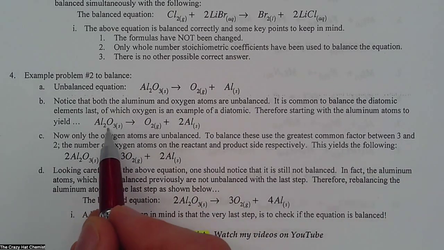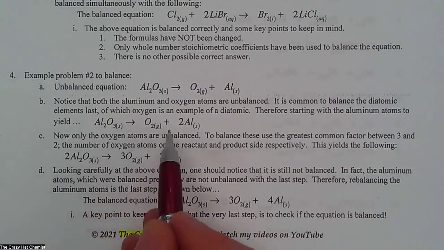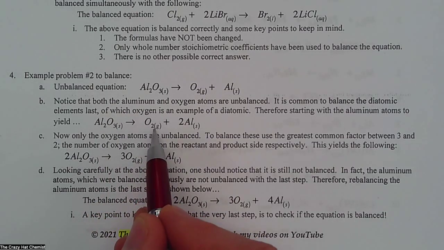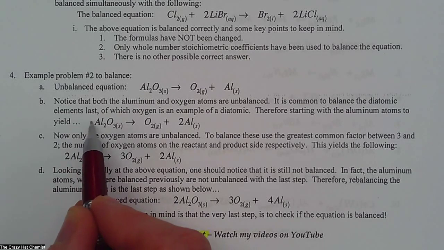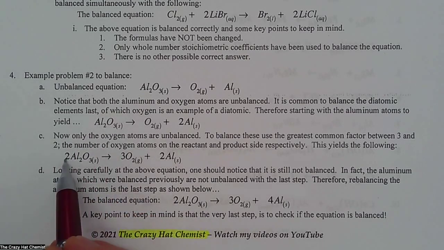So for example, there are 3 oxygens on the reactant side. There are 2 oxygens on the product side. The greatest common factor between 3 and 2 is 6. So I'm going to put a 3 here. That's why that 3 is here. I'm going to put a 2 here. That's why that 2 is right there.